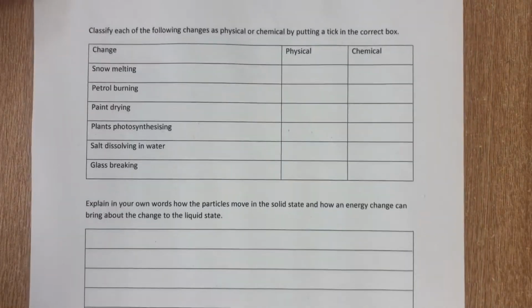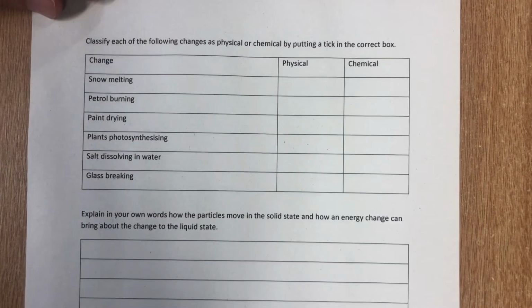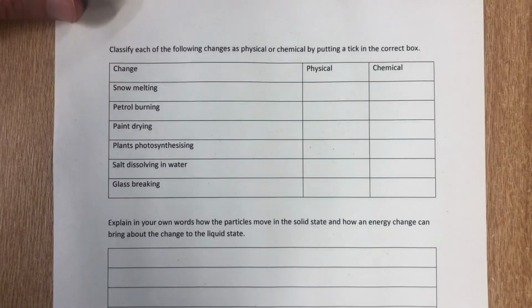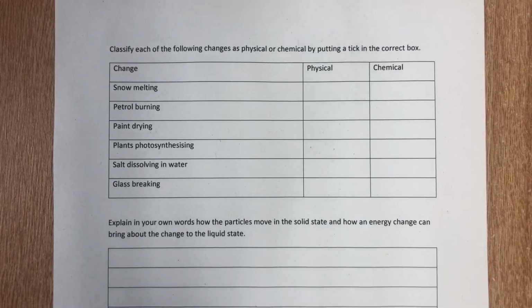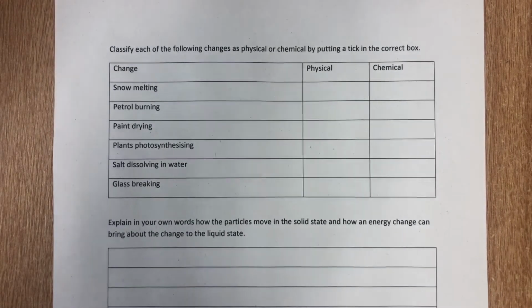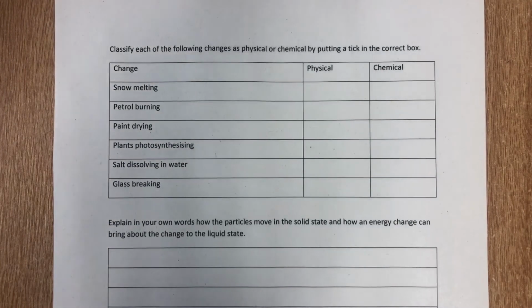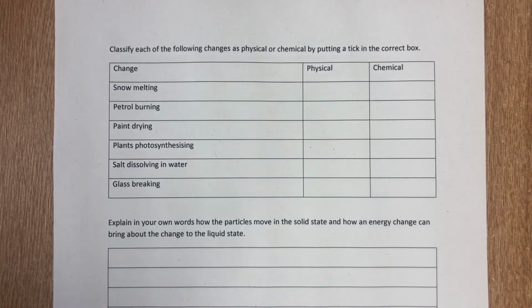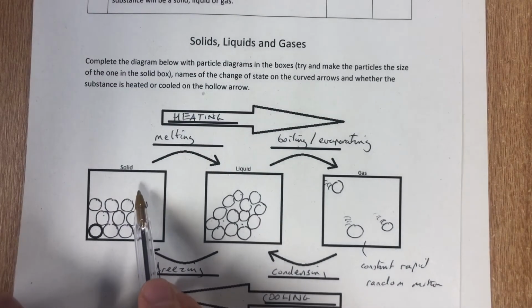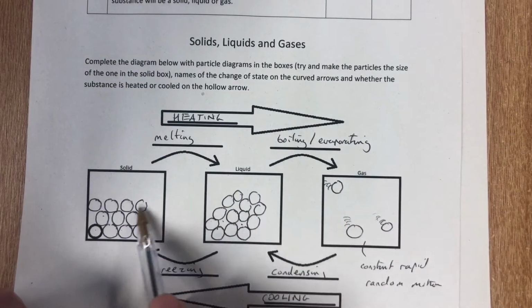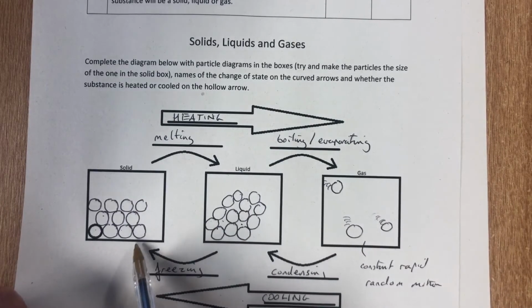Okay, so next page. There's a couple of different types of changes in chemistry. There's physical changes or chemical changes. A chemical change is a chemical reaction where particles are rearranged in the reactants to form products, new substances. Chemical bonds are made or broken. Often these changes are irreversible. Changes of state like this are called physical changes because they are reversible. You can heat them up and you get to a liquid and a gas, and you cool them down, you can get back to the solid again.